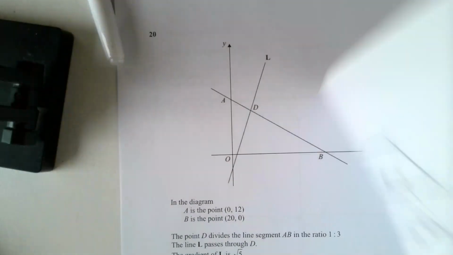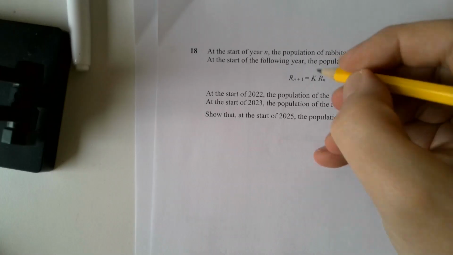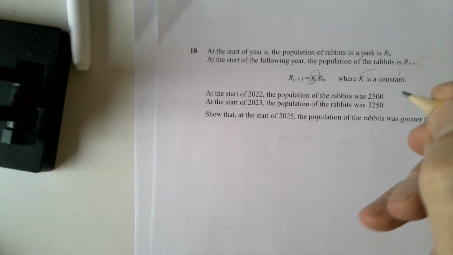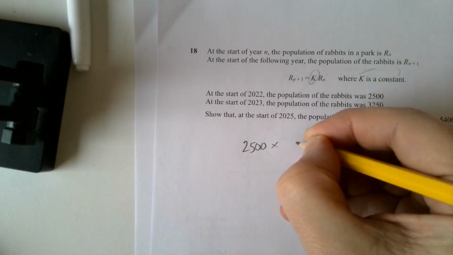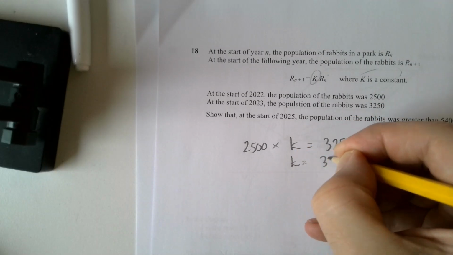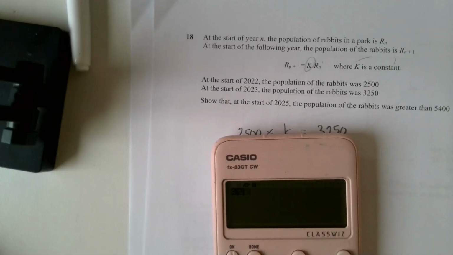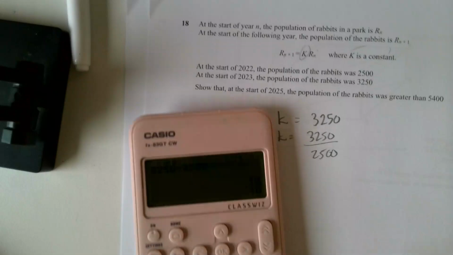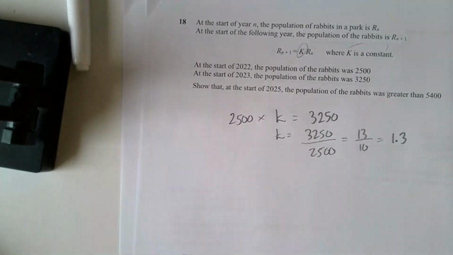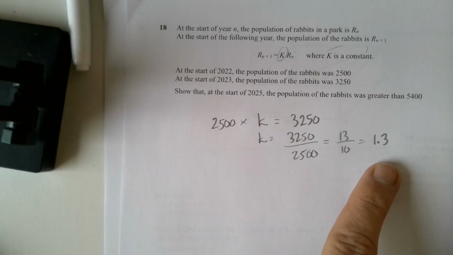Question 18. Right, the start of this year. Right, so we know it's a constant. So I know I'm going to times by something. So to work out the next year, I do this year times by something. So I know that 2,500 times k gives me 3,250. So I know that k is going to be 3,250 divided by 2,500. Now that is a really easy mark on my paper that not many of my class got. So I know that every year I multiply by 1.3.